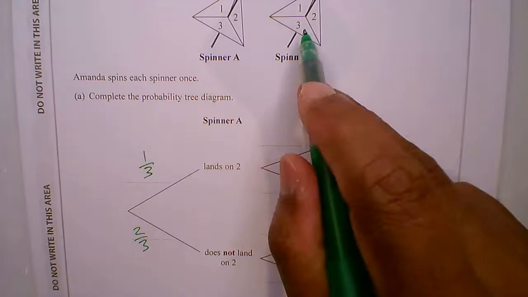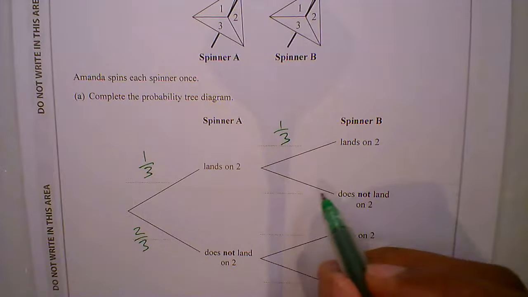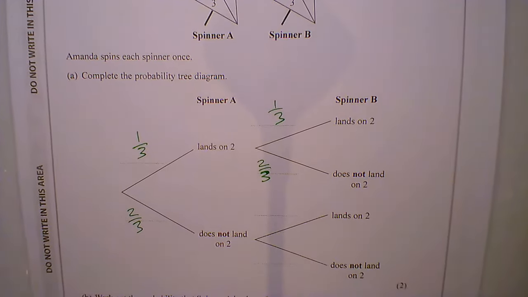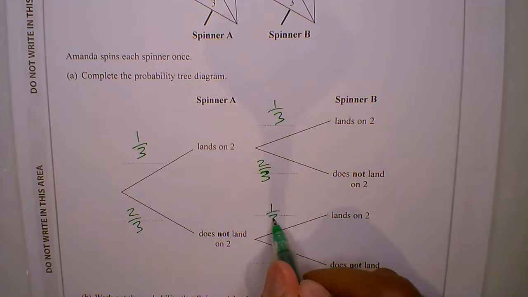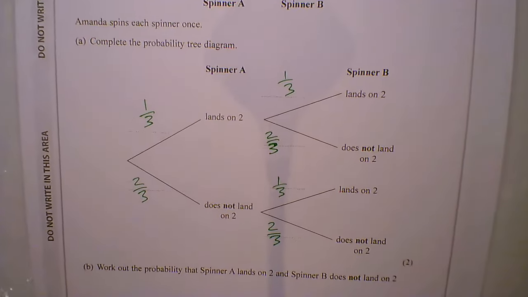And the same thing for spinner B. We've got 1 out of 3, and then does not land on 2, 2 out of 3. And the same thing for the next one, 1 out of 3, and then 2 out of 3. So that is part A done. Let's go to part B.